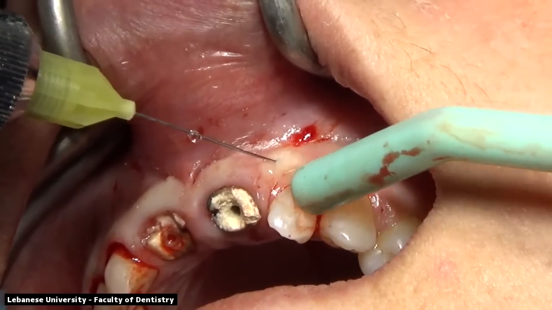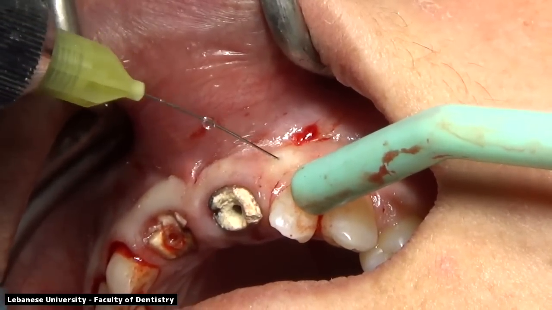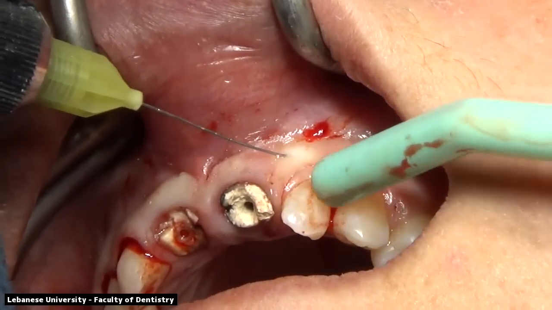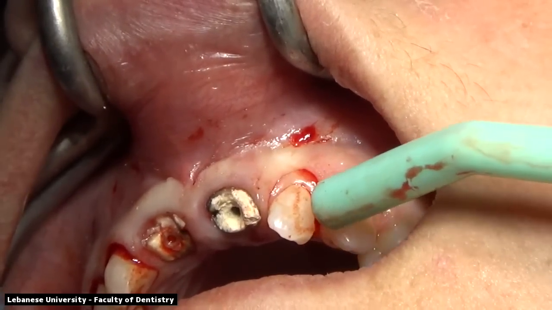So we have some bleeding. What we're doing is we're placing some anesthesia points to do some vasoconstriction and decrease the bleeding at the site.